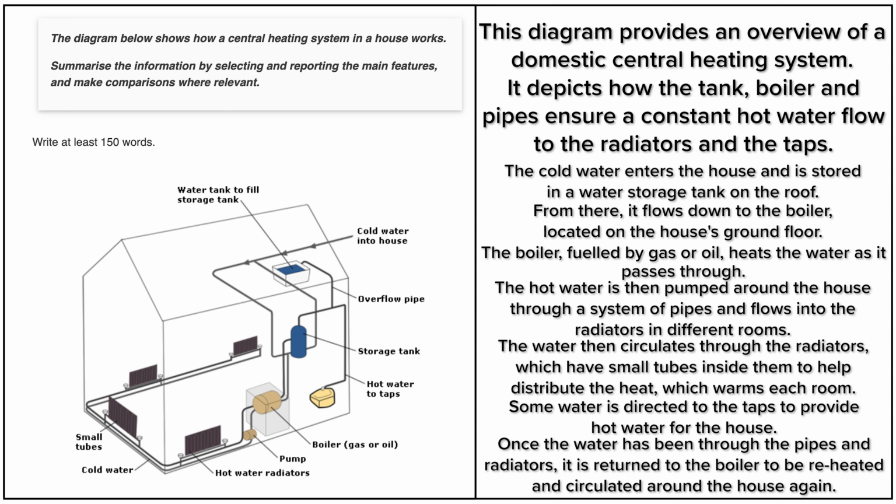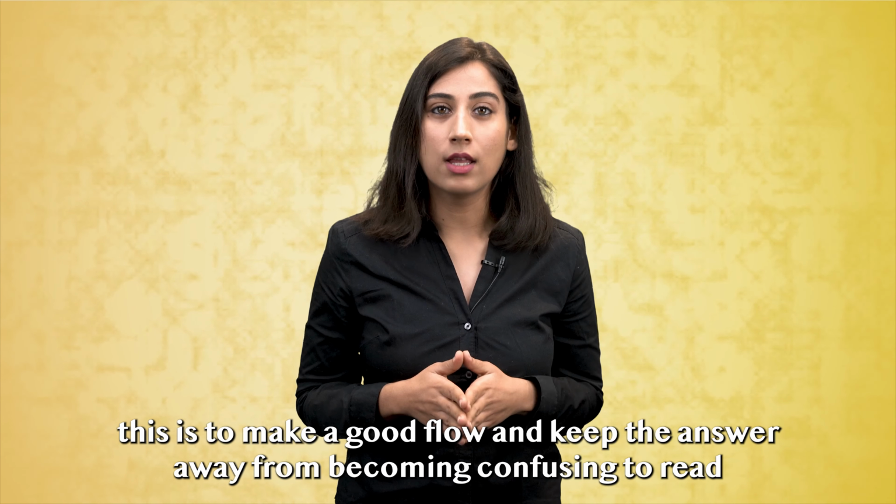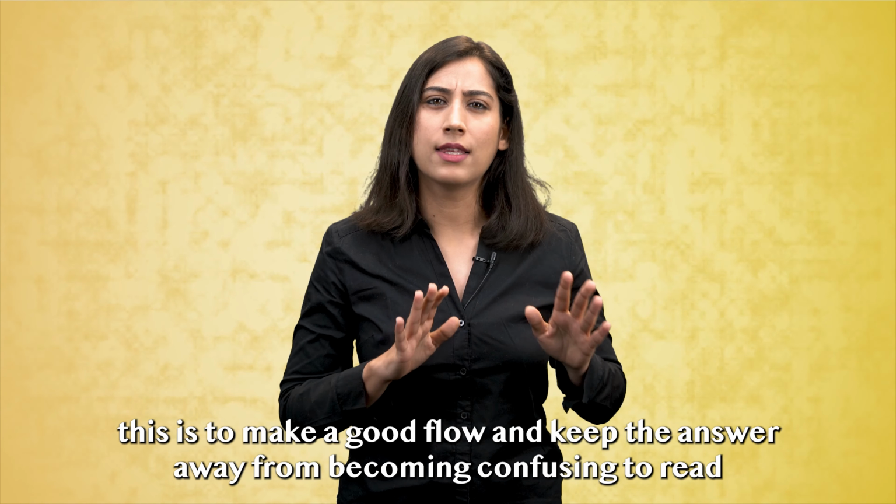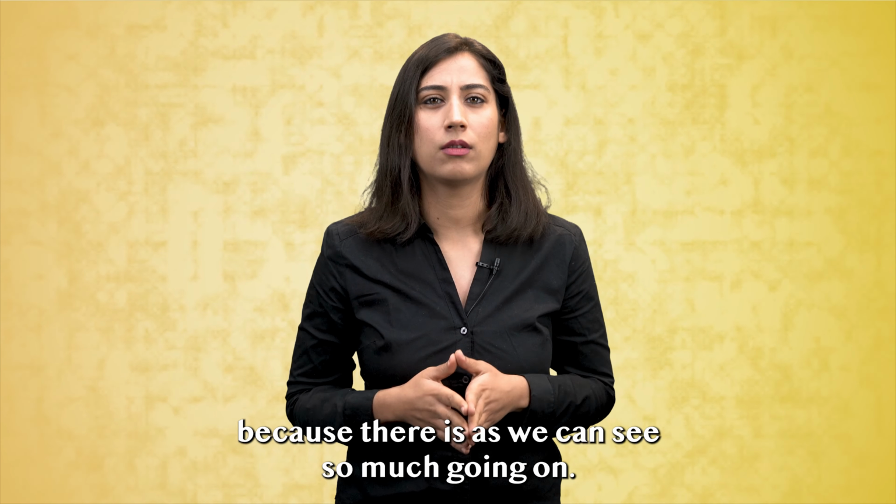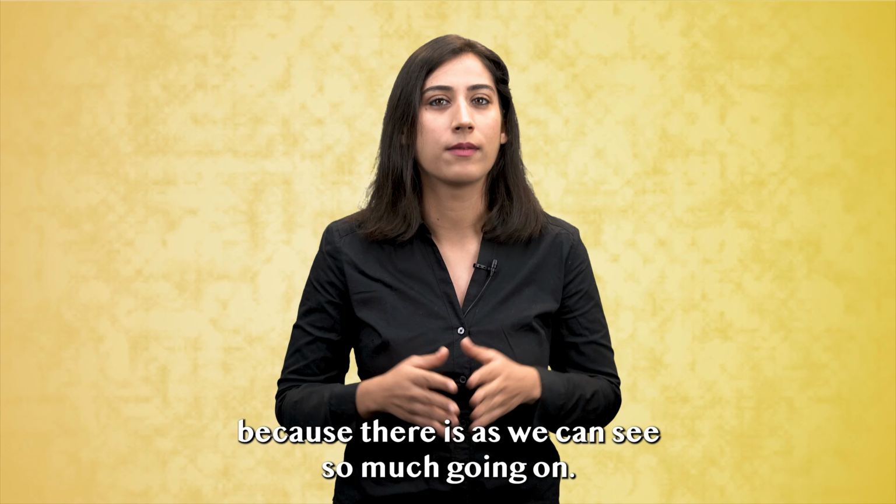See how I have used these linking words: from, there, then, once, again, and reference words. For example, it, both, there, which. This is to keep a flow in your answer and keep the answer from getting confused because there is so much that is going on.